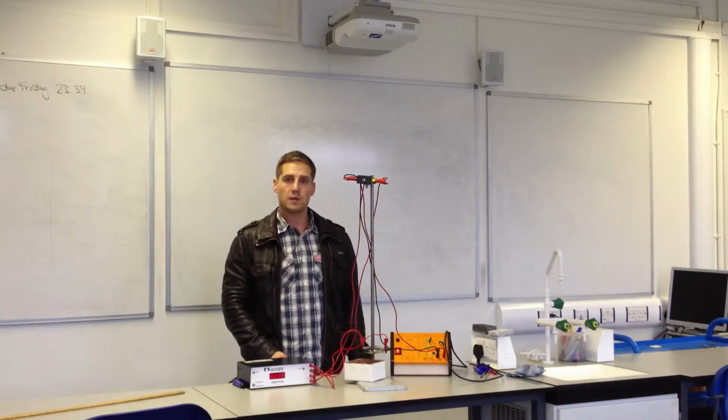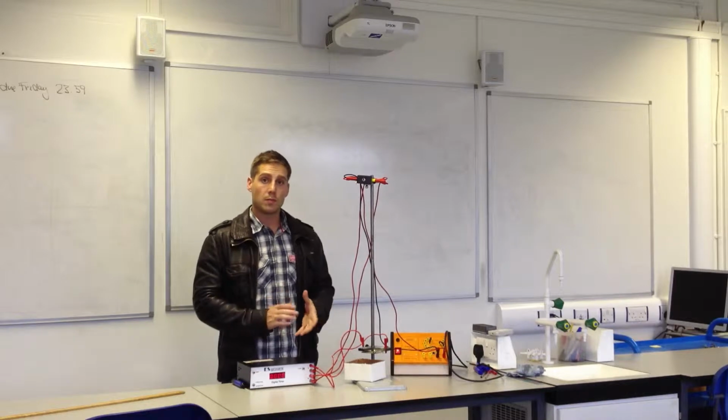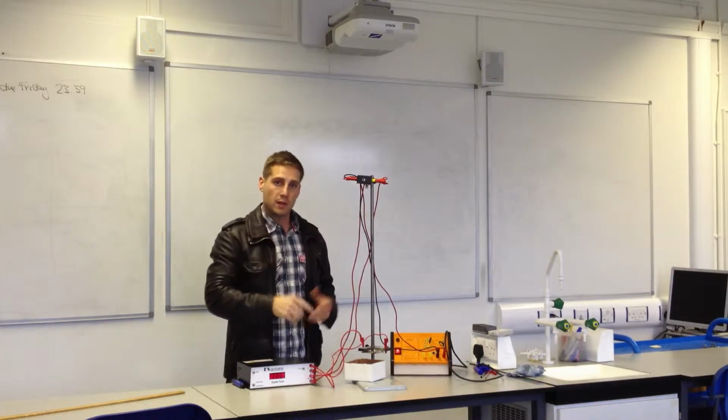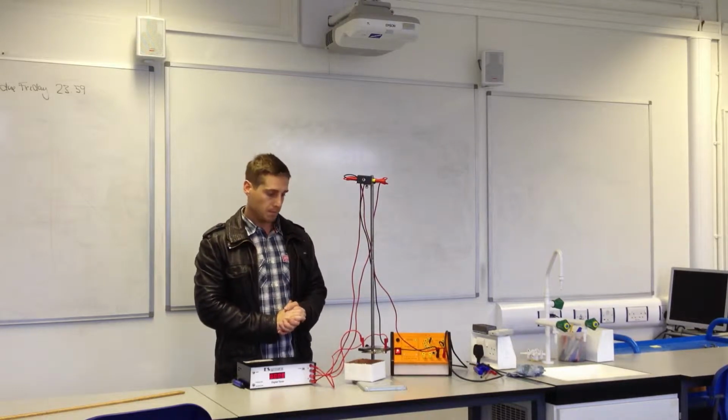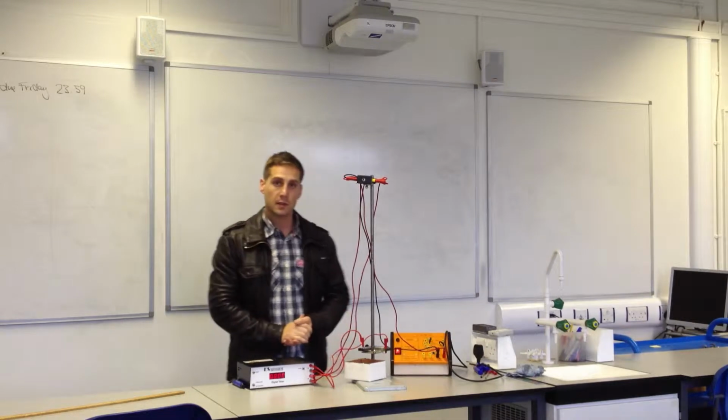This is the experiment to measure the acceleration of freefall. Sometimes it's called the falling bodies apparatus. This ball bearing is the falling body. It's falling under the influence of gravity. We're neglecting the effects of air resistance in this experiment.